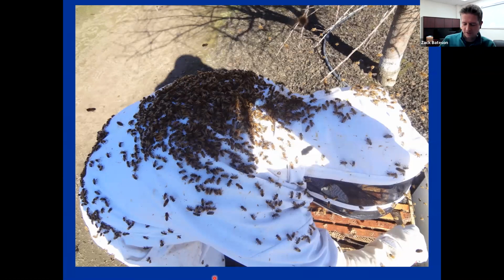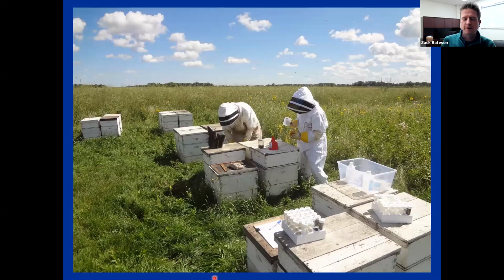I thought this was an interesting picture. They're all over my colleague here. And then just another picture. What's happening right here is my lab manager, Megan O'Neill, is sampling the bees for varroa mites. We do an alcohol wash for that. Those bees that are euthanized are actually the same bees we use for our pathogen testing.